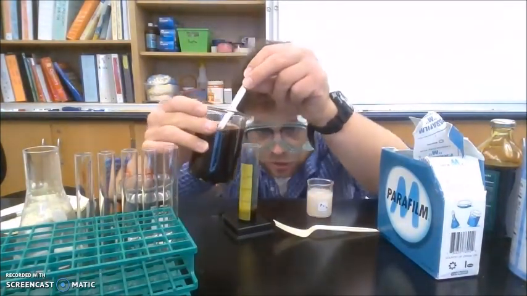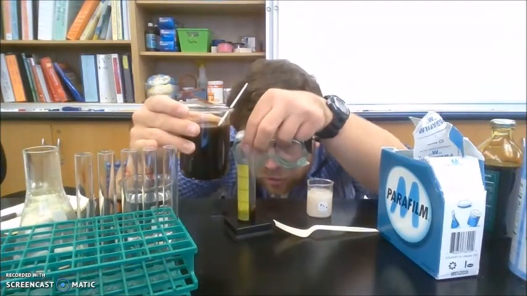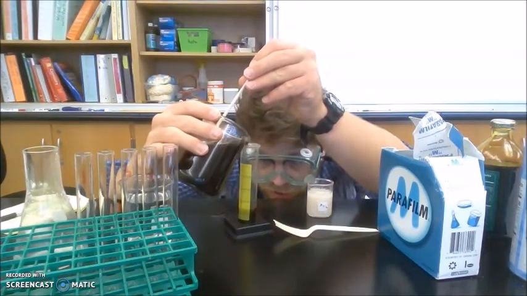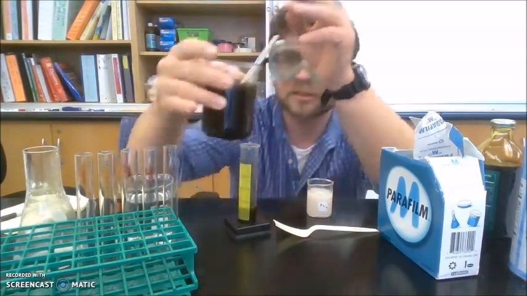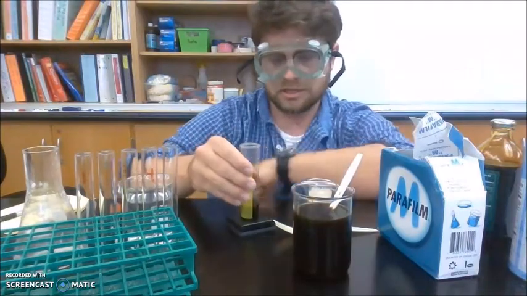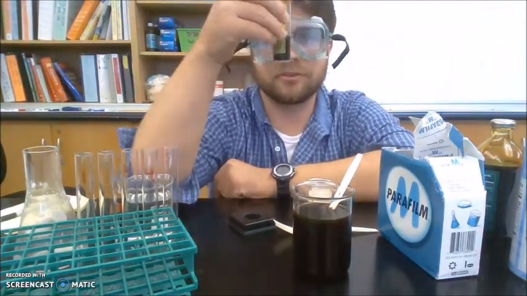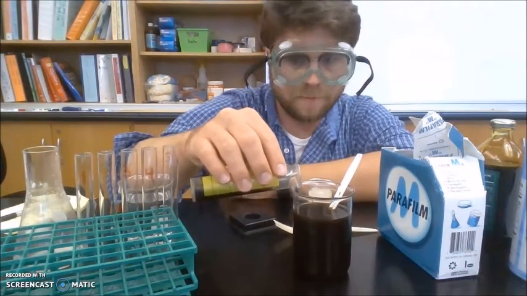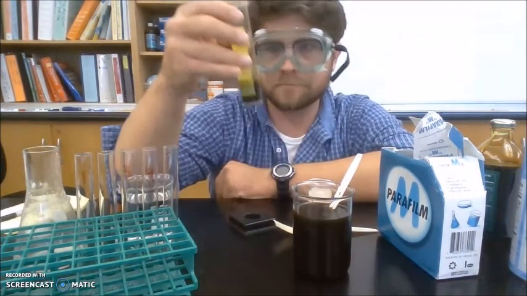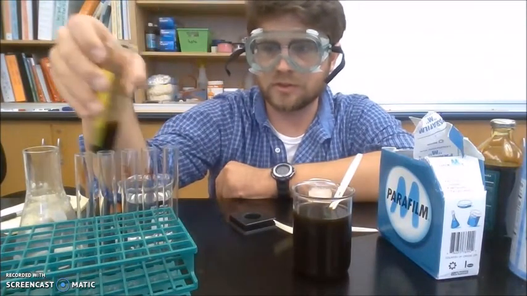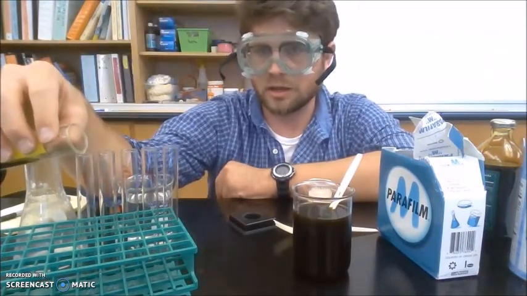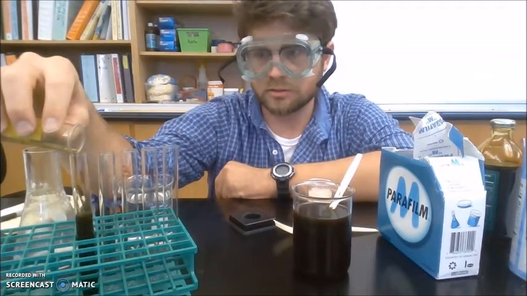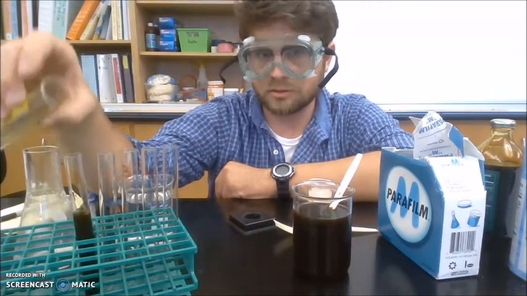And so when you're measuring, you want to be eye level with your graduated cylinder. Okay, so there is about 15. I need to dump a little bit out. Yep, so there's 15. So in test tube 1, I add 15 milliliters. Perfect.